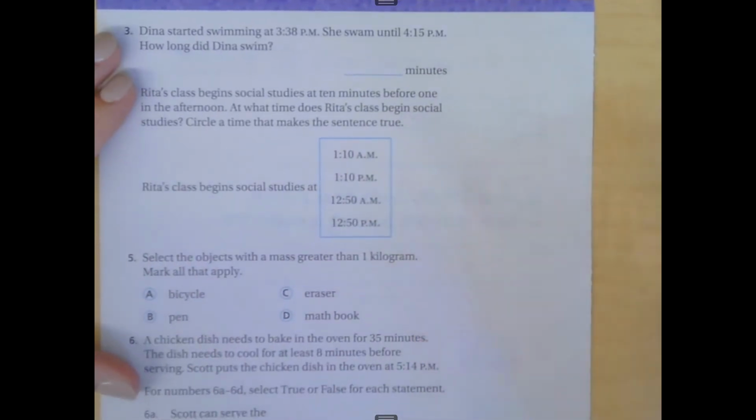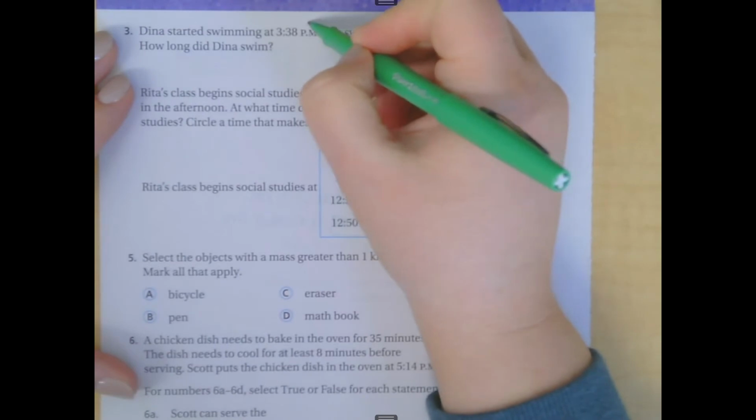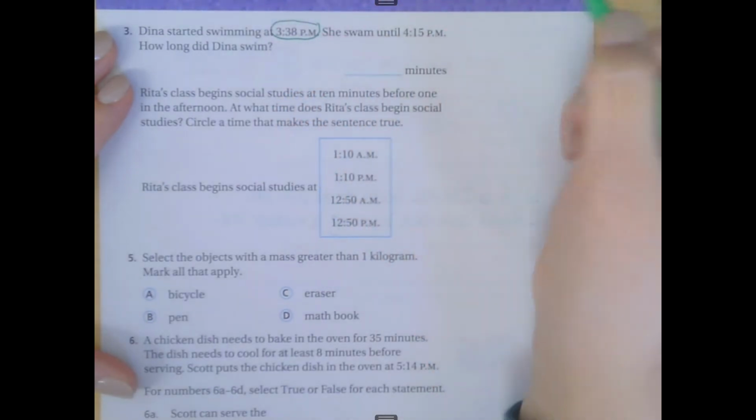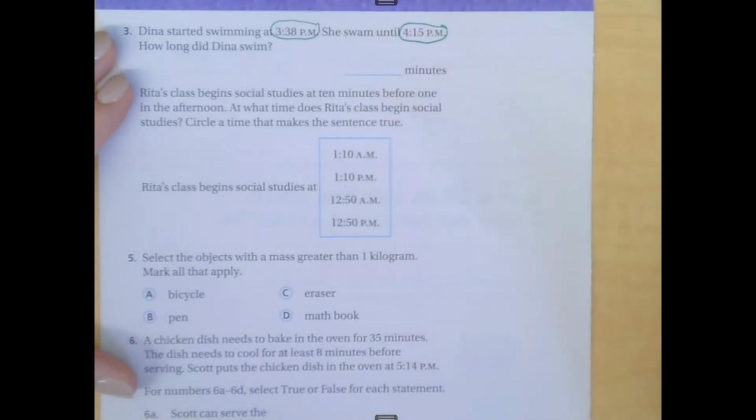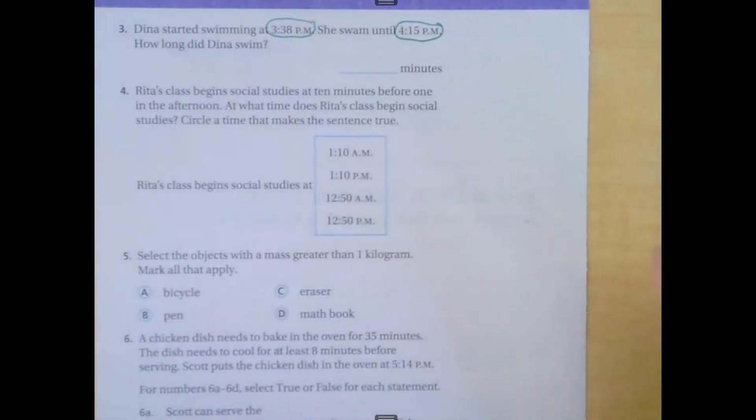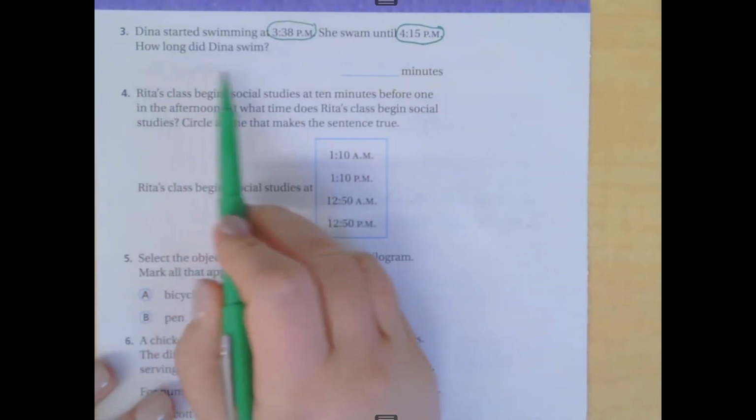Dina started swimming at 3:38 p.m. She swam until 4:15 p.m. How long did Dina swim? All right, let's draw a number line. Now you have room here to draw your number line.